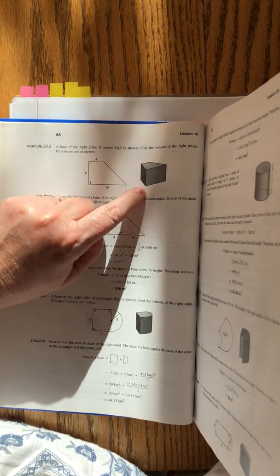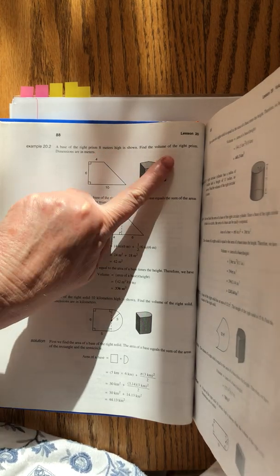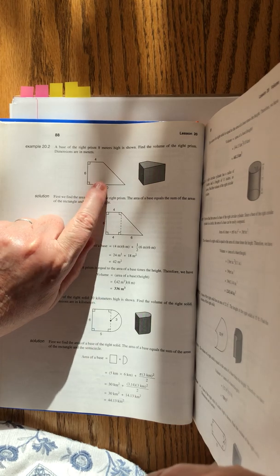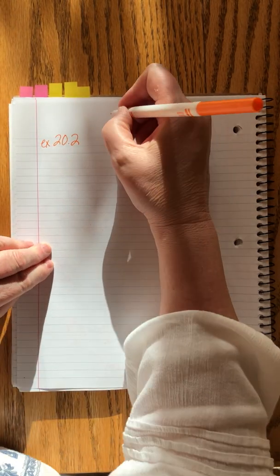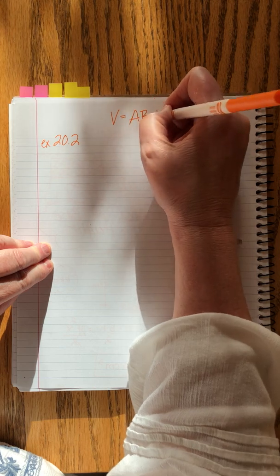Okay, so this thing is 8 meters high. So right there is our information about how high it is. Find the volume of the right prism. Dimensions are in meters. So once again, we get a map of the base. That is the way these problems will just about always work. So we know our formula. Volume equals area of the base times the height.